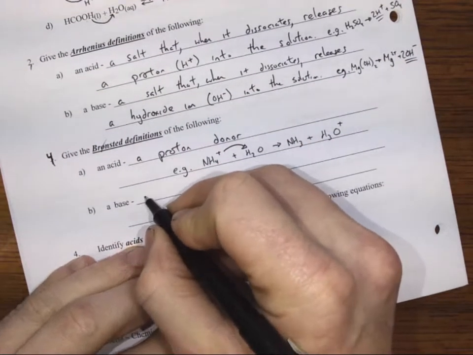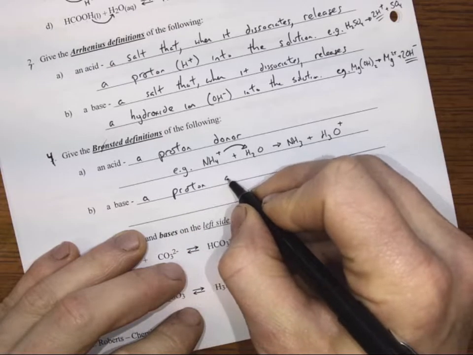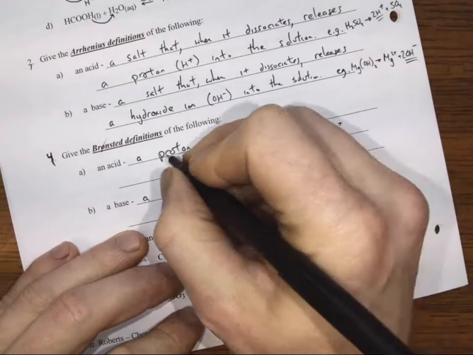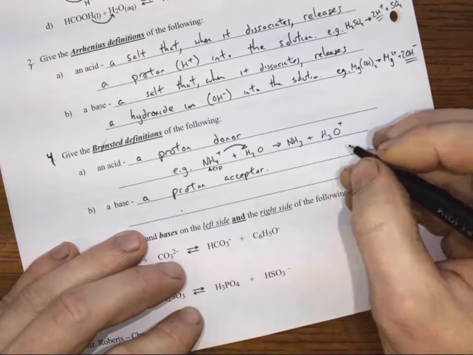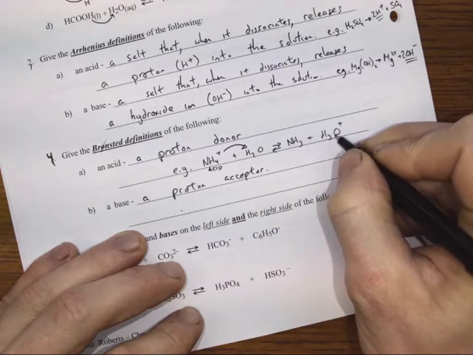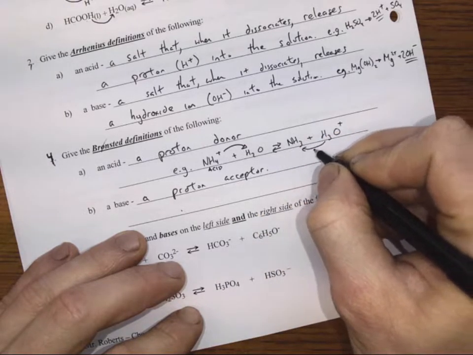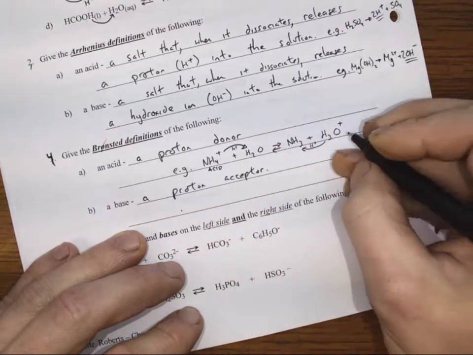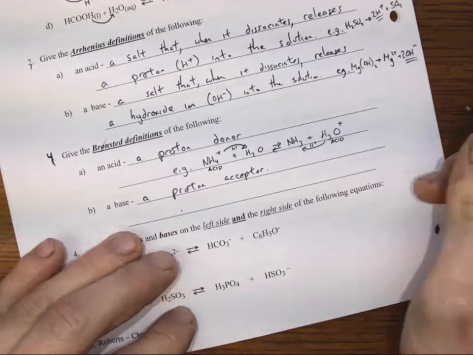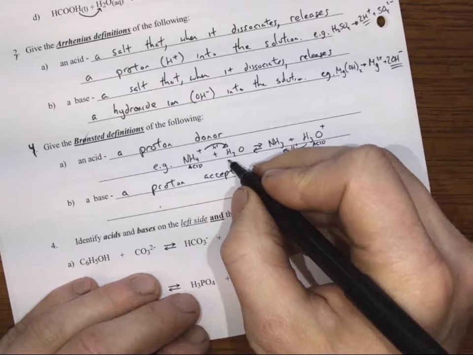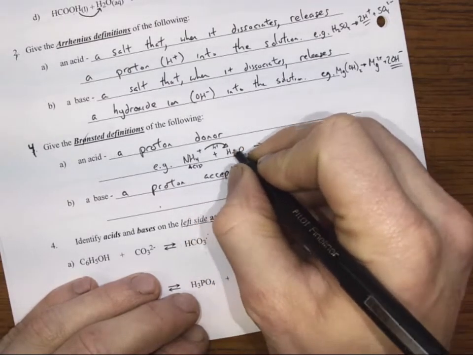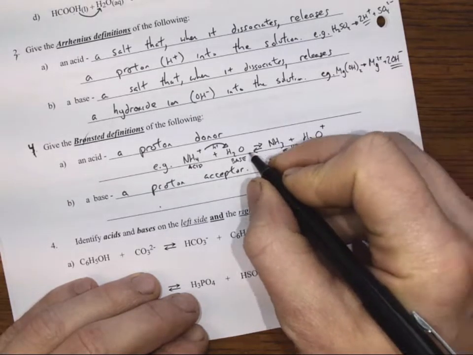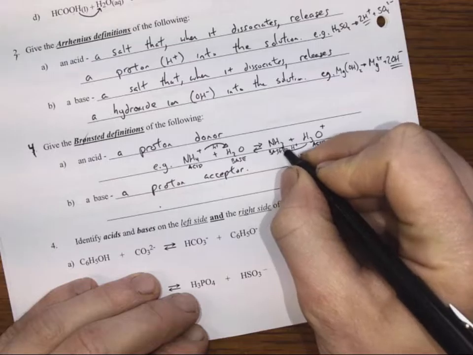Okay, and a base is a proton acceptor. So for example, in this case we have the acid here. Now if we look at the reverse reaction, the hydronium ion is donating a proton to our ammonia to make ammonium, and so that makes this guy the acid in this case. Now in this same exact example, we'd have water acting as a proton acceptor, which makes it a base in this case. And in the reverse reaction, the ammonia is acting as the base.